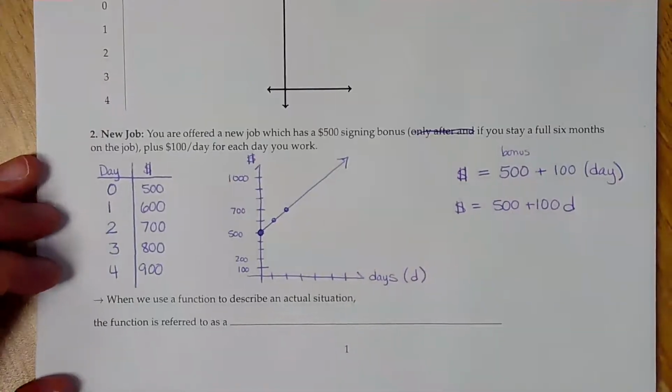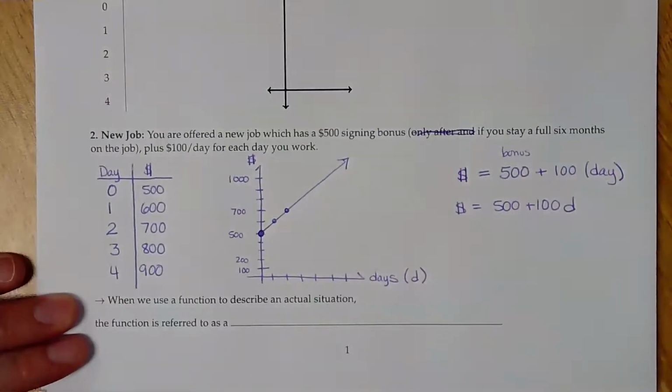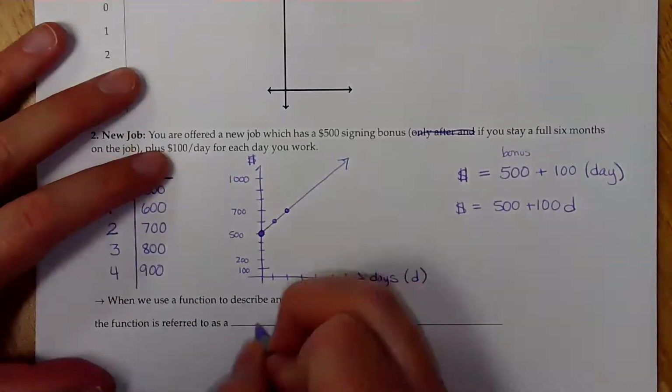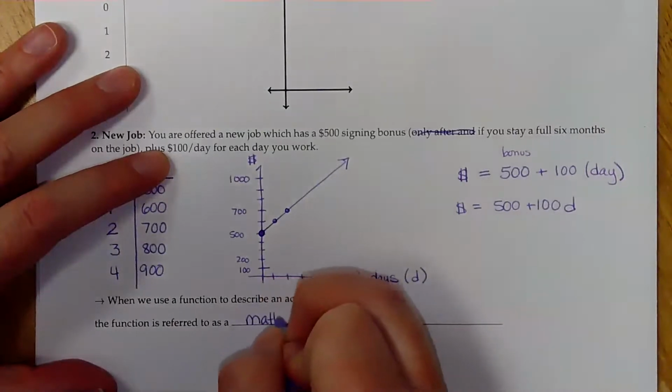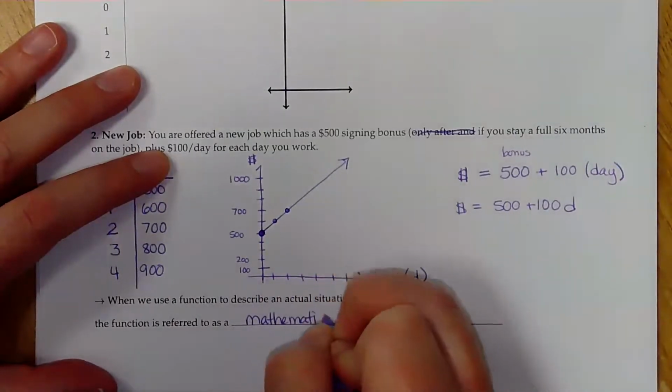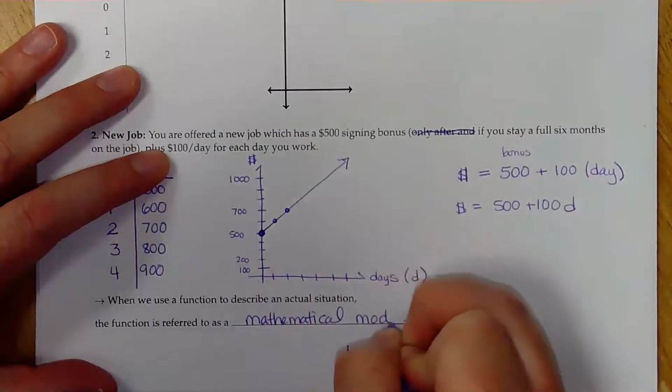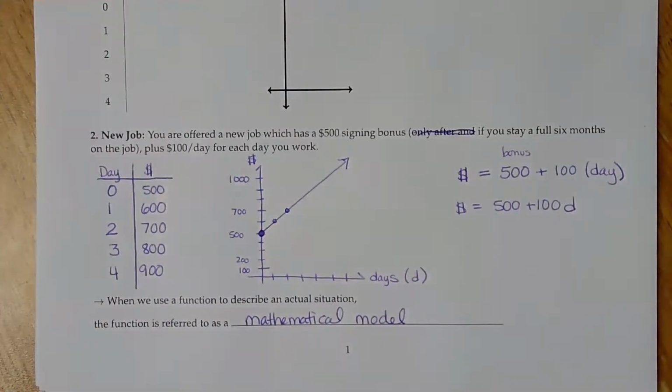And then we have one last thing to look at down here at the bottom. It says when we use a function to describe an actual situation, that function is referred to as a mathematical model. So there are 2 main branches of mathematics. There are applied mathematicians that do a lot of work with real-world models and real-world applications. And then there are pure mathematicians that do more of the theoretical or structural side of mathematics. Okay, and one of the areas within applied mathematics is mathematical models.